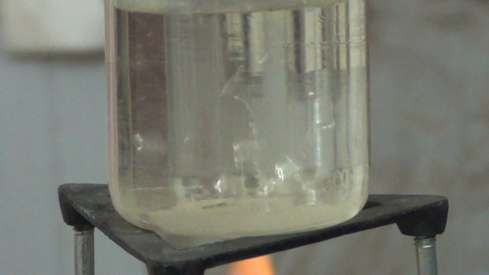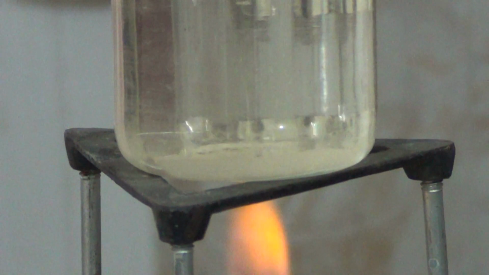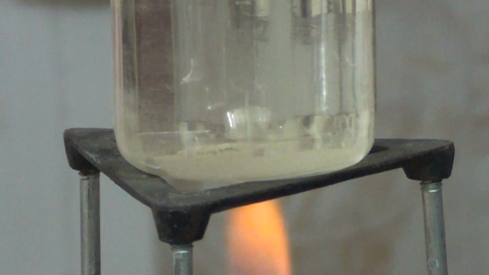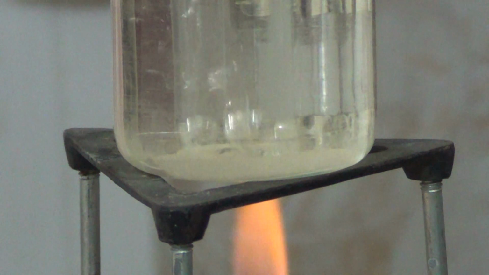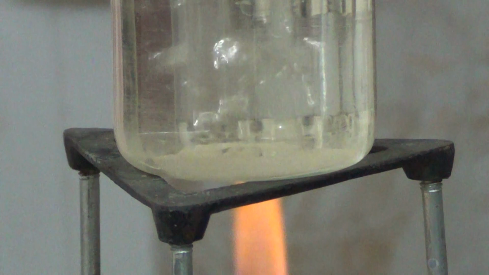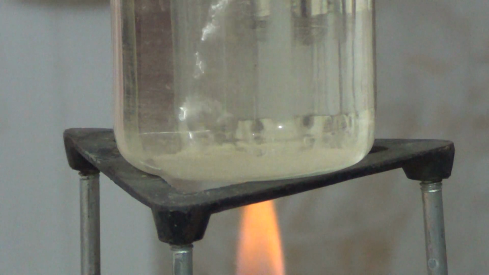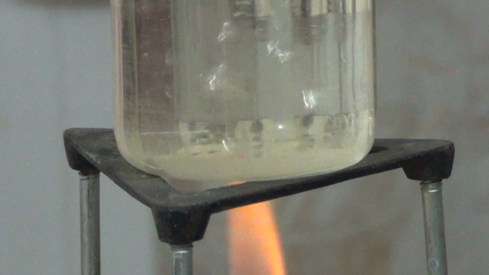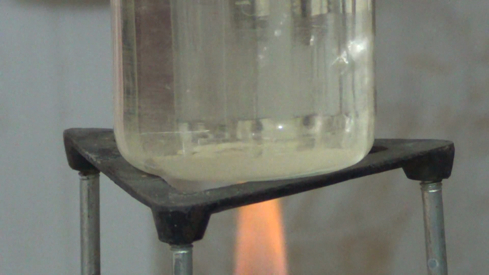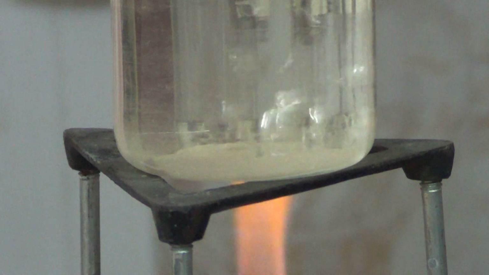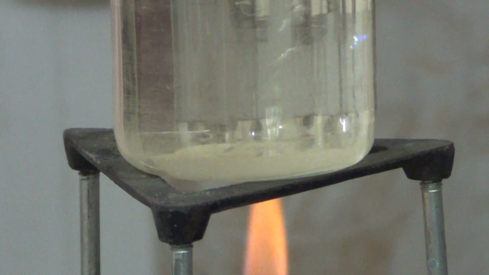Suddenly the heat energy from the burner is gained by the beaker. The beaker is directly in contact with the burner, and the burner is heating the bottom of the beaker. The water in touch with the beaker suddenly expands and vaporizes. Therefore bubble formation takes place, and this bubble becomes lighter and moves upward.